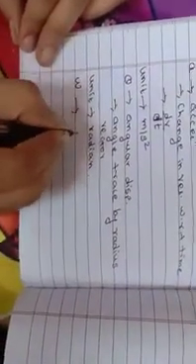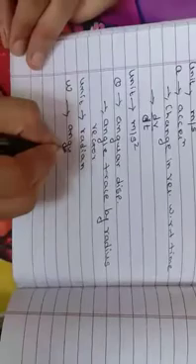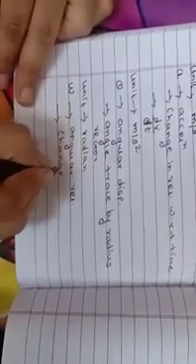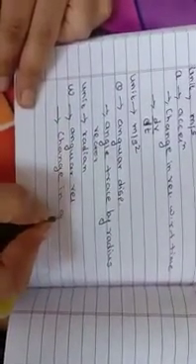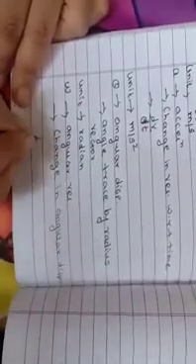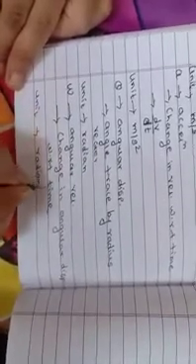Now next quantity is omega. Omega is angular velocity. It means change in angular displacement with respect to time. Its unit is radian per second.